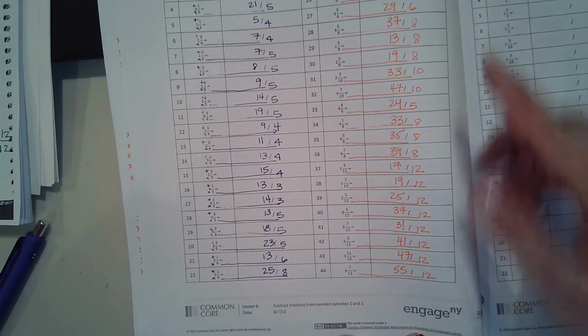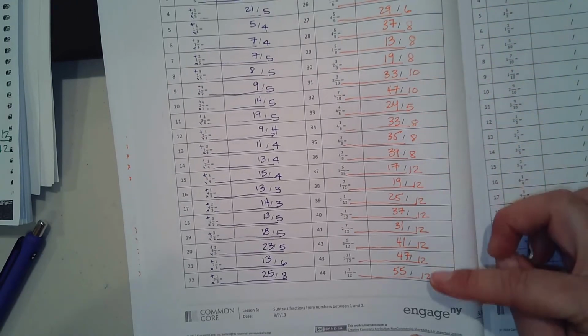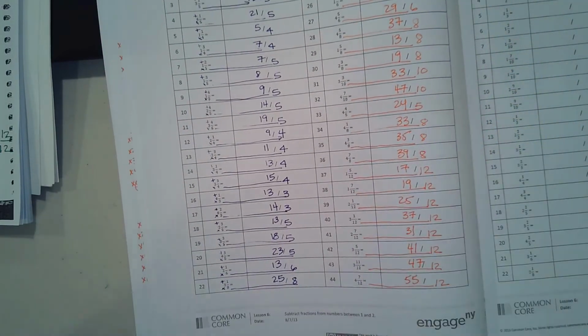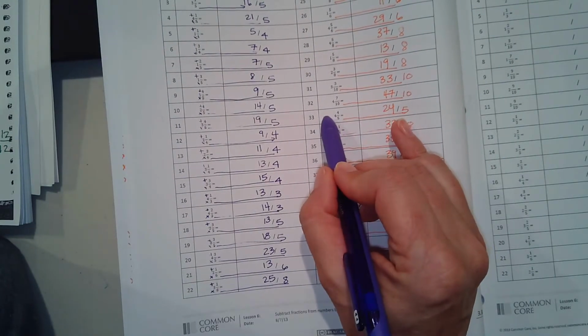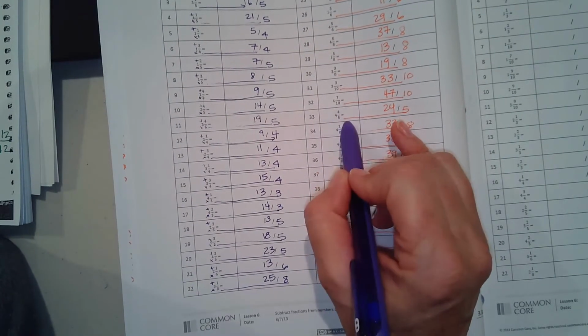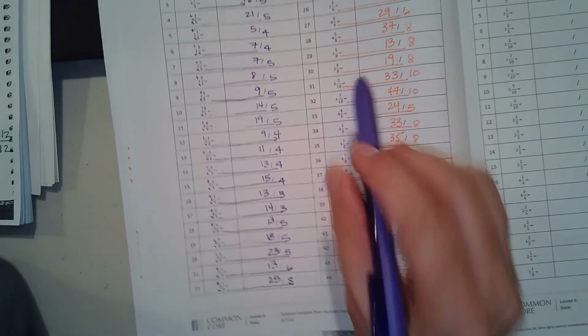Okay. So if you got a number wrong, go back and make sure that you multiplied first, then added. You multiply up, add up. Multiply first, add second.